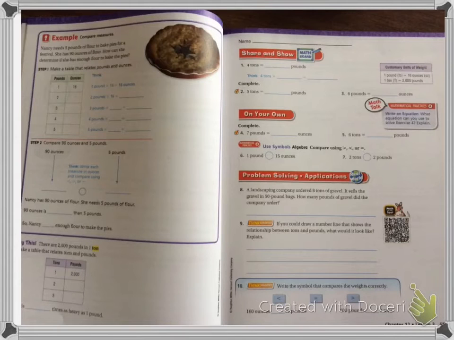Okay, I'm looking at page 654. And we'll go ahead and start looking at our first example there. We've got Nancy needs 5 pounds of flour to bake pies for a festival. She has 90 ounces of flour. How can she determine if she has enough flour to bake the pies?